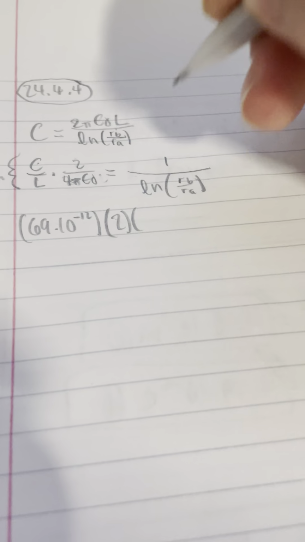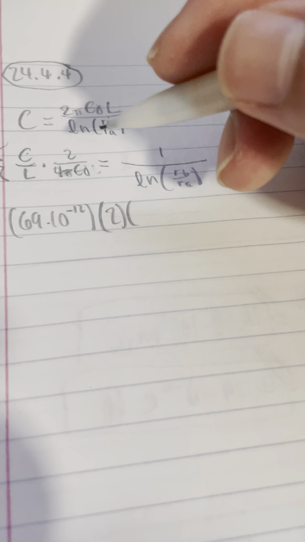So we get times 2 times 9 times 10 to the 9th times 4 pi, and that's going to equal our inverse natural log of RB over RA.